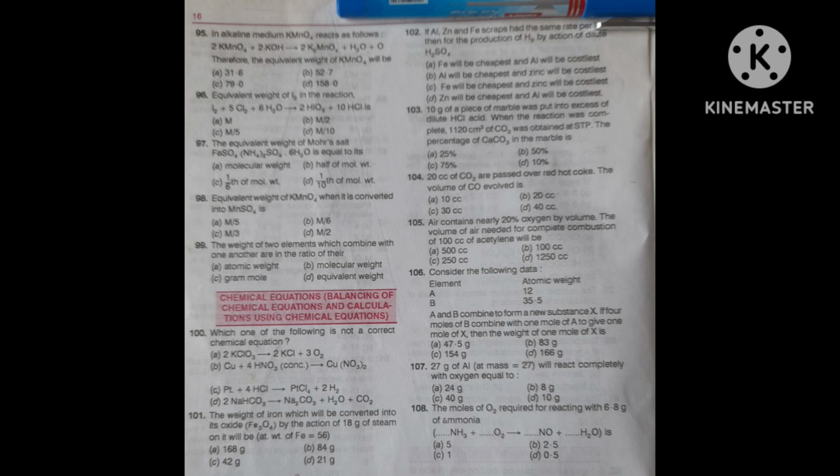I am telling you, keep pen and paper with you, then only you will also try. Again, the question I am reading. 10 gram of a piece of marble. Marble means what? Calcium carbonate. Correct? That is a must. 10 gram of a piece of marble was put into excess of dilute HCl. Means both will react. Marble will react with HCl. It will form carbon dioxide. You remember. When the reaction was complete, 1120 cubic centimeter of CO2 was obtained at STP.